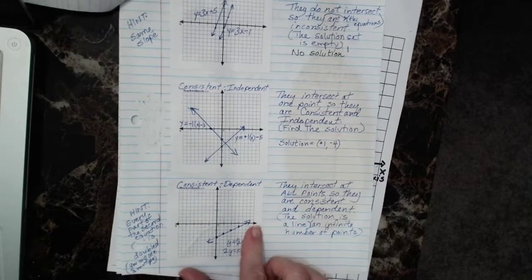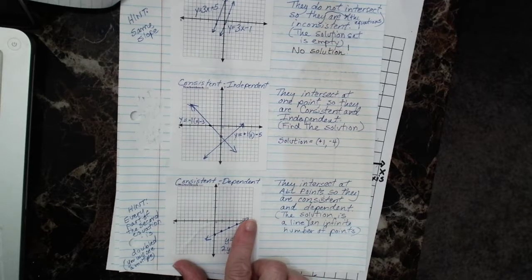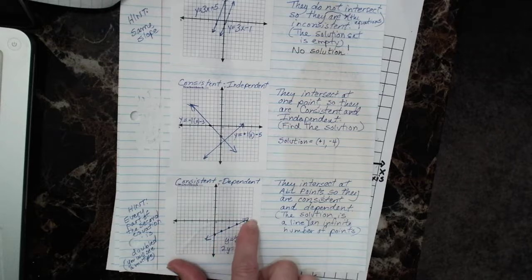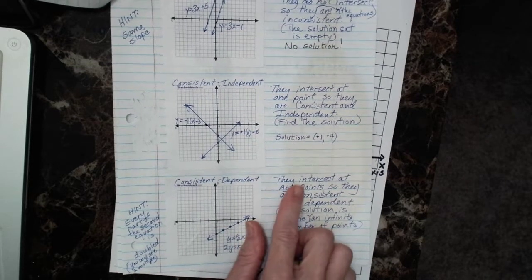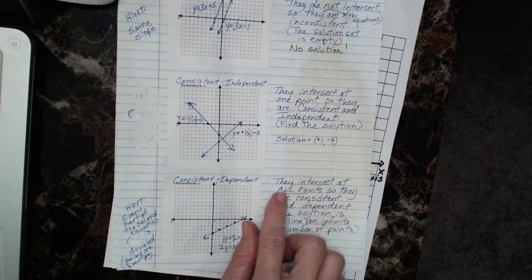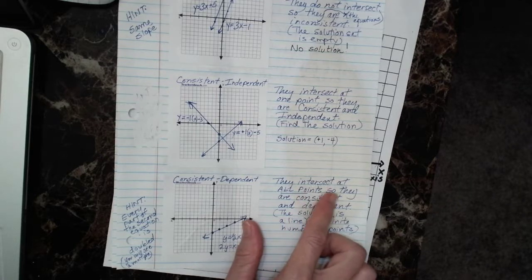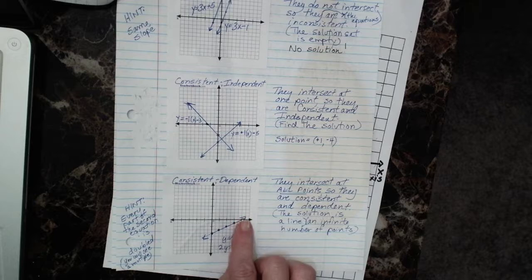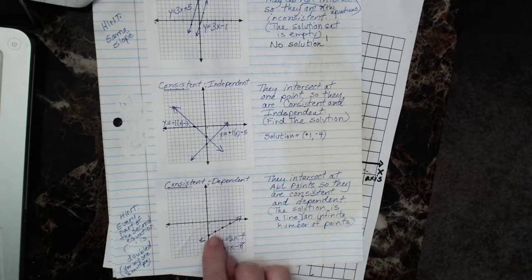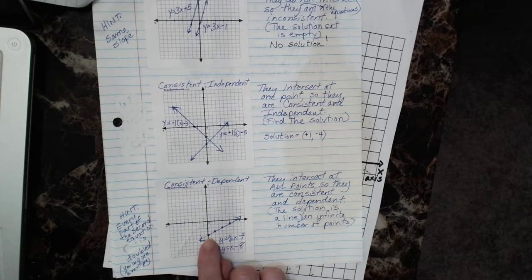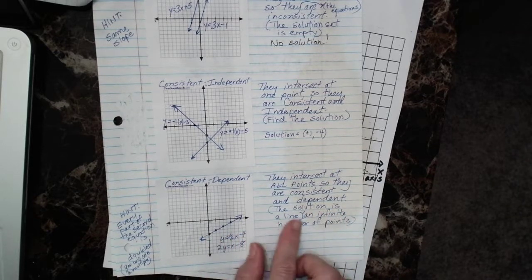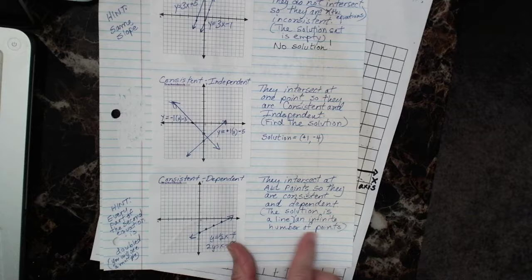And finally, when you see and analyze this graph, it appears that there's only one line, but they intersect at all points, so they are consistent and dependent. There are two lines there that share the same points. The solution is a line, which is an infinite number of points.